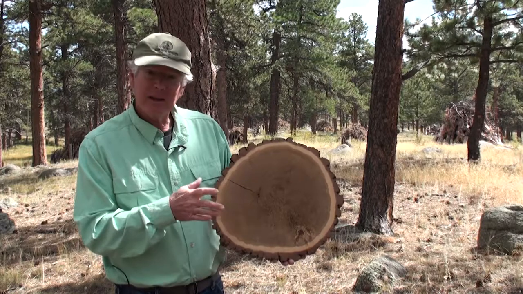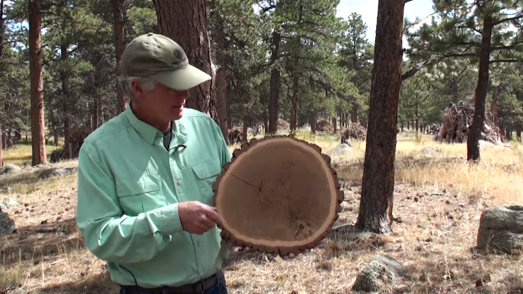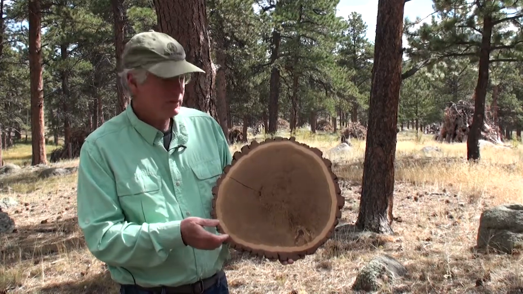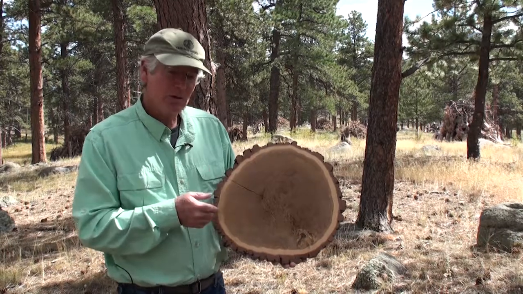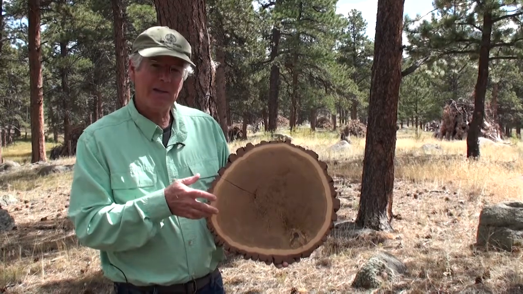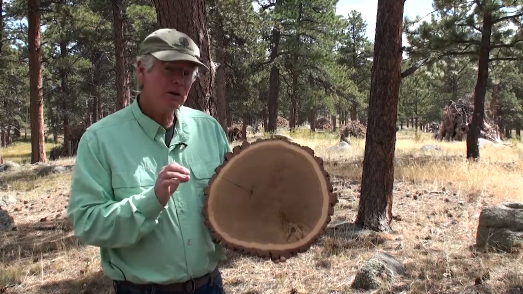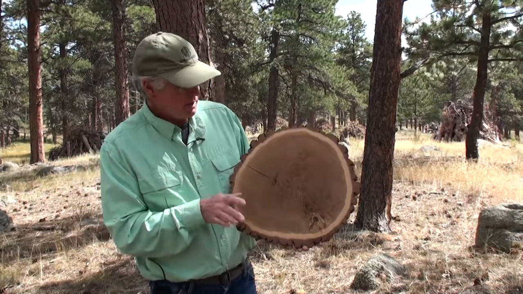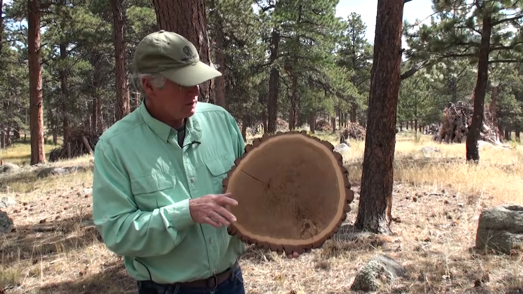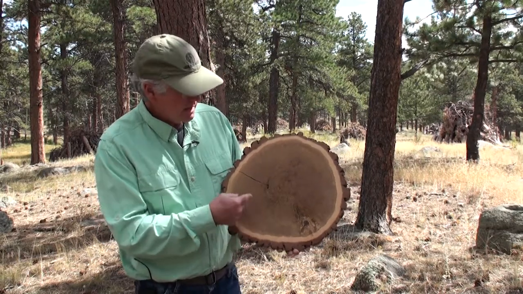This is actually a gamble oak, Quercus gambellii, if anybody knows gamble oak, which is probably about the oldest and biggest oak I have sampled in Colorado. This is from down in southwestern Colorado. 330 years old, just to get that off. But all I want to do on this one is just show you some different parts of the tree.